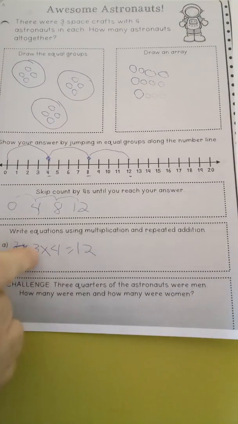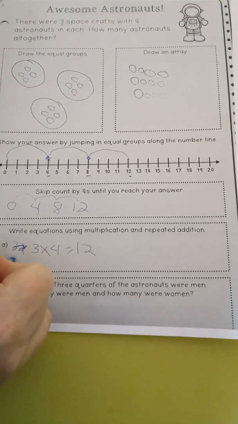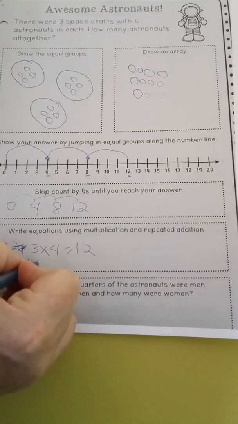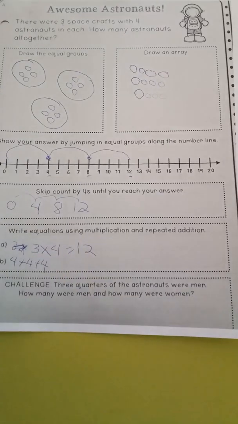All right, so now our repeated addition. We have 3 groups of 4. So we have 4 plus 4 plus 4.